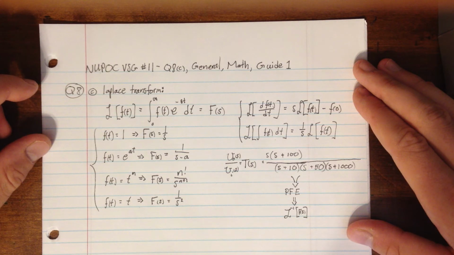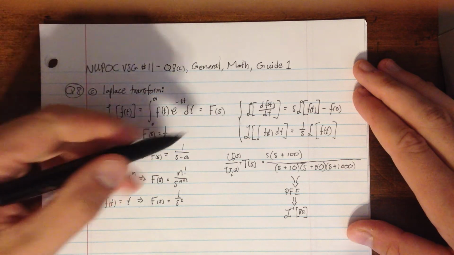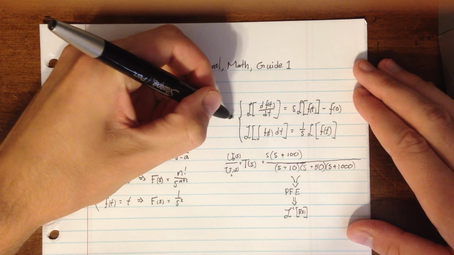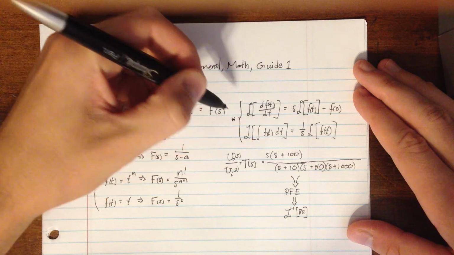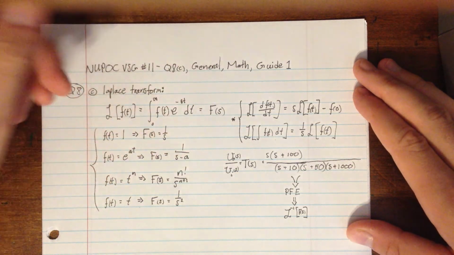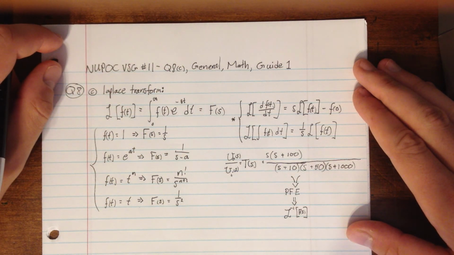So it's a very convenient tool, finds a lot of applications in engineering problems, really thanks to these properties here, which really allow the simplification of differential equations.